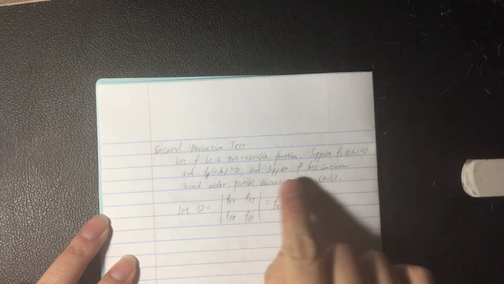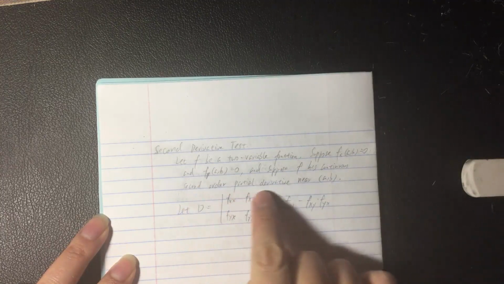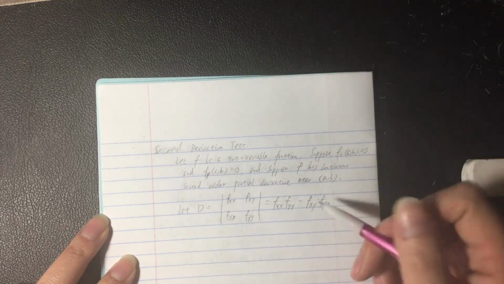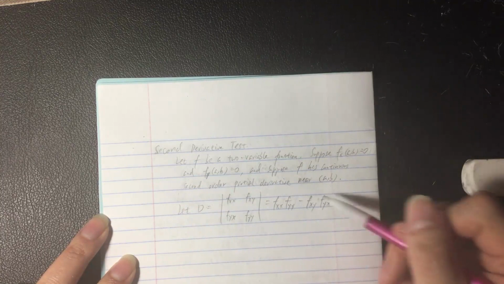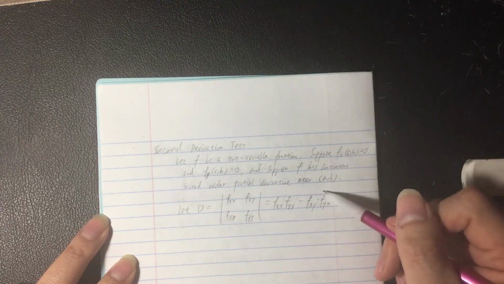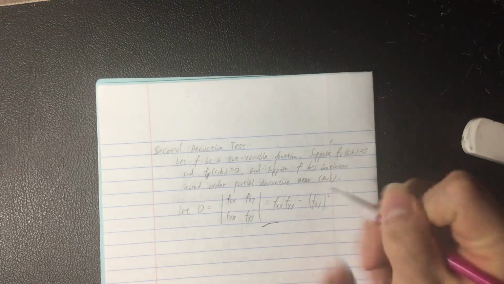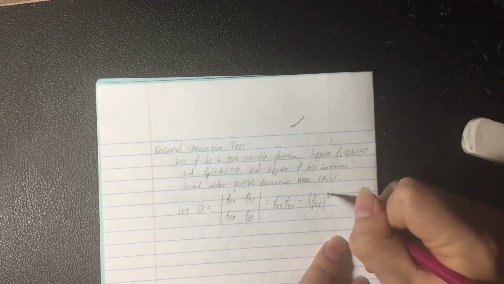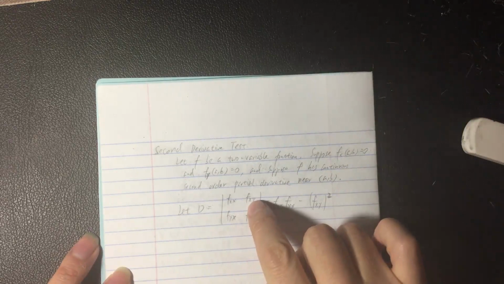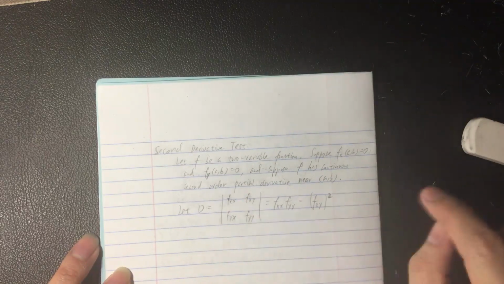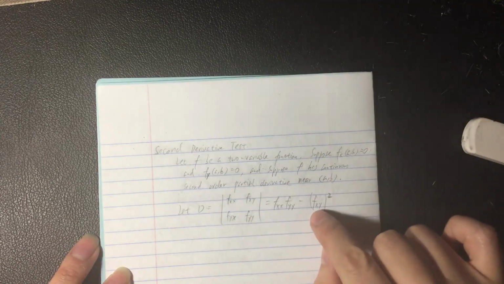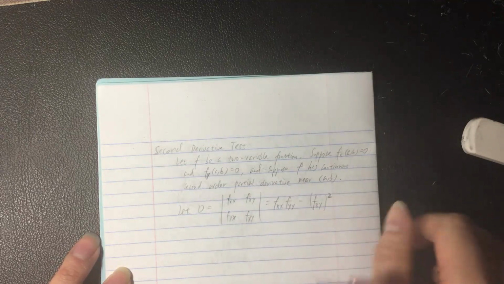Since f has continuous second order partial derivatives, by Clairaut's theorem, f sub xy is the same as f sub yx. So I can write it as f sub xy squared.